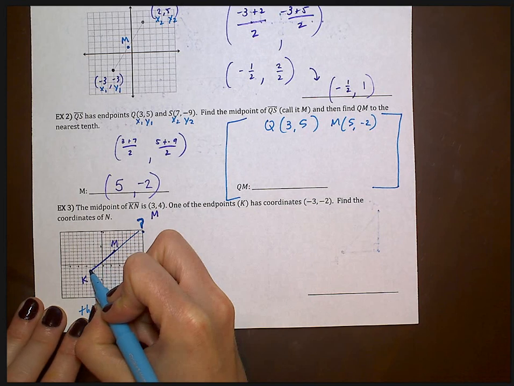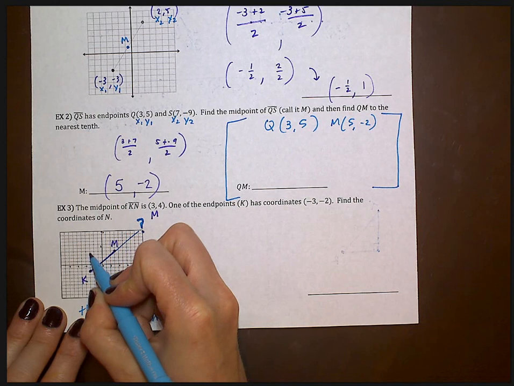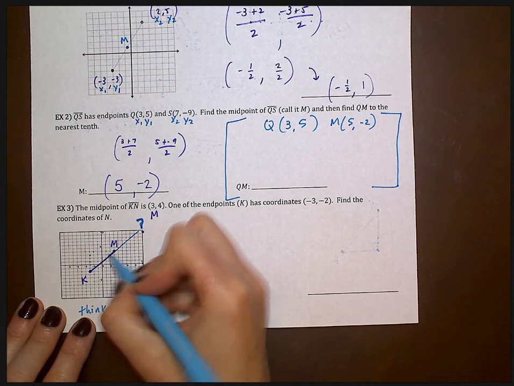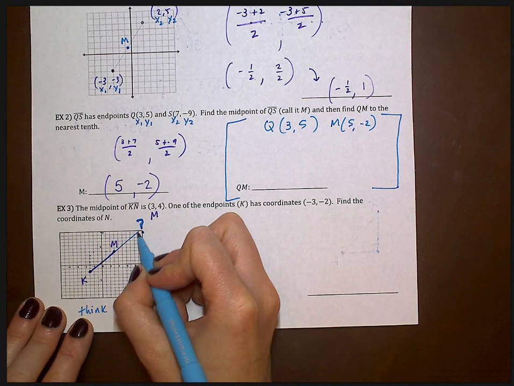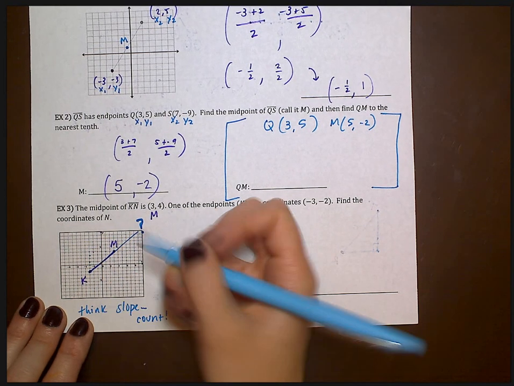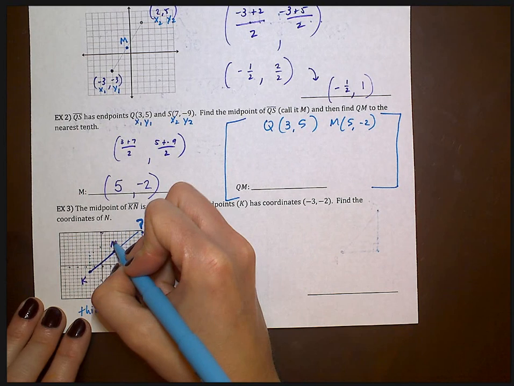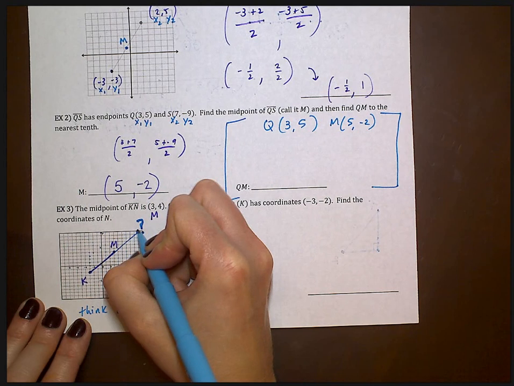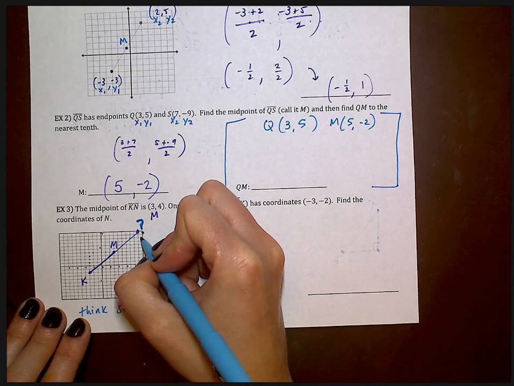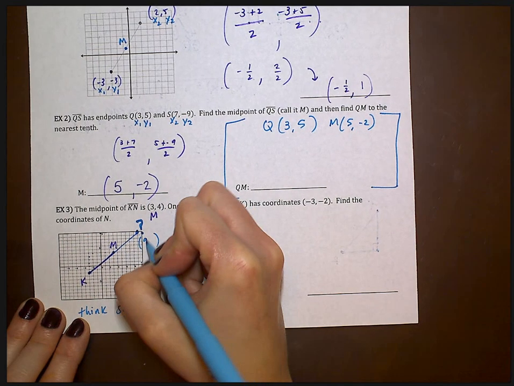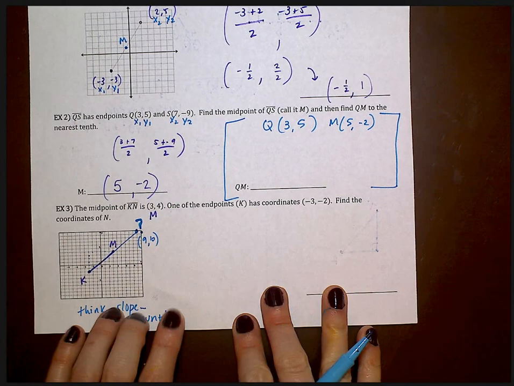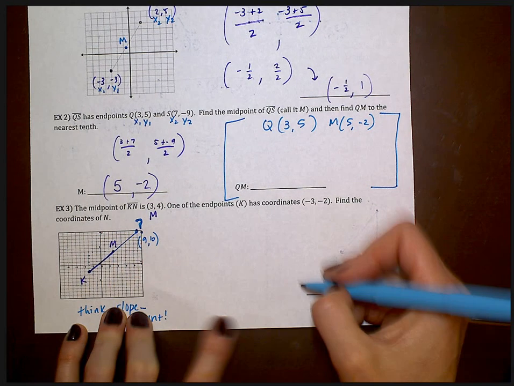So go from K to M. So it'd be up 1, 2, 3, 4, 5, 6, and then right 1, 2, 3, 4, 5, 6. If I go up 6 and over 6 again, that's going to land me at N. And that puts M right in the middle. So let's do that. So it's right here, which is at 9, 10. Ooh, that's a small little graph there. Not cool. Okay, there's the answer.